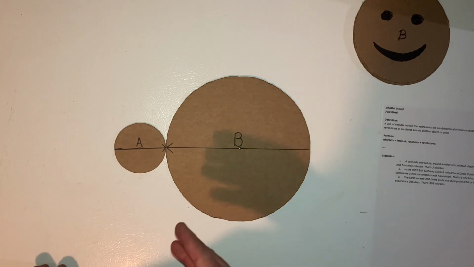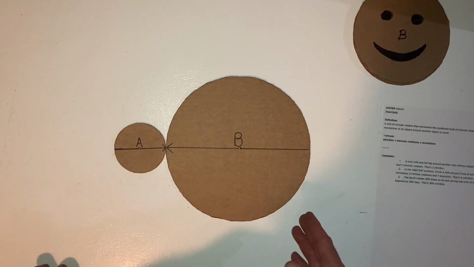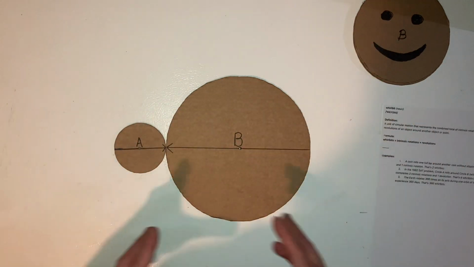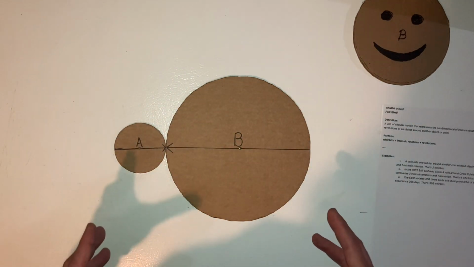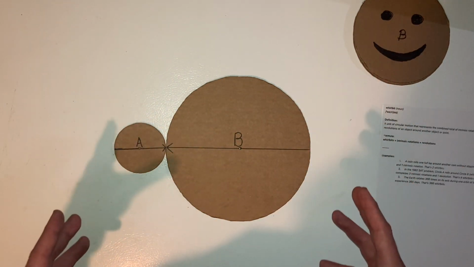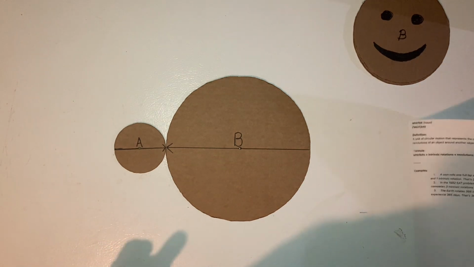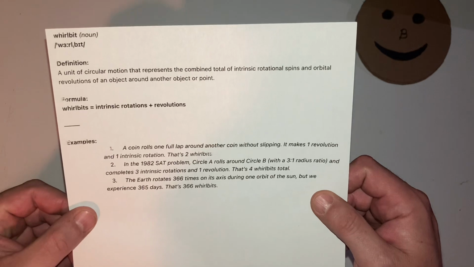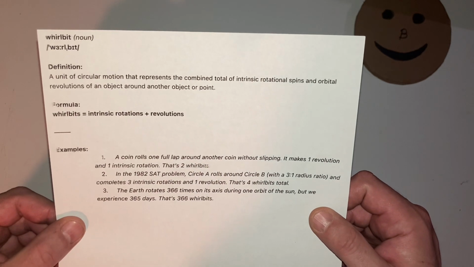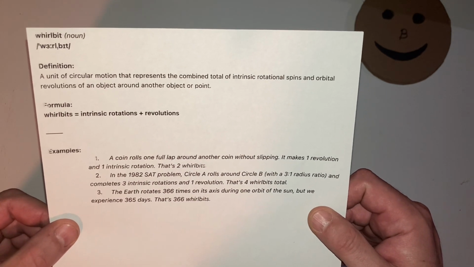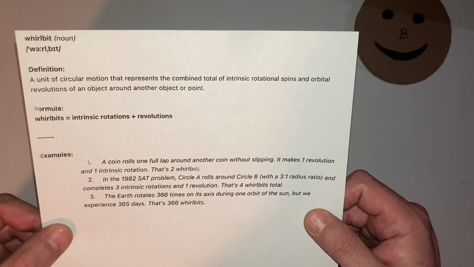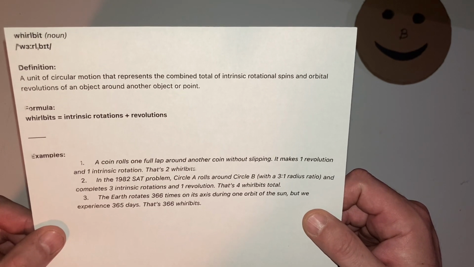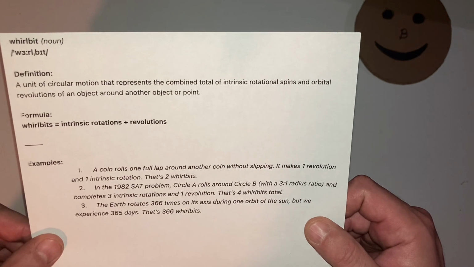But after I did that video, I did another video on the coin paradox where, in explaining what was going on, I realized that I had to invent a new word. And that new word that I invented is a whirlbit. A whirlbit is defined as a unit of circular motion that represents the combined total of intrinsic rotational spins and orbital revolutions of an object around another object or point.